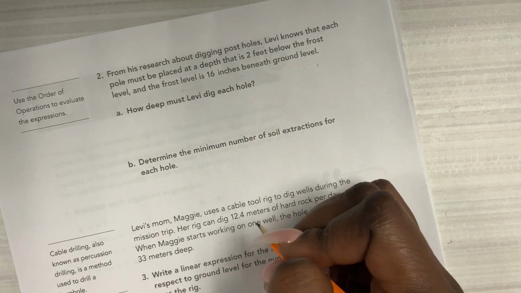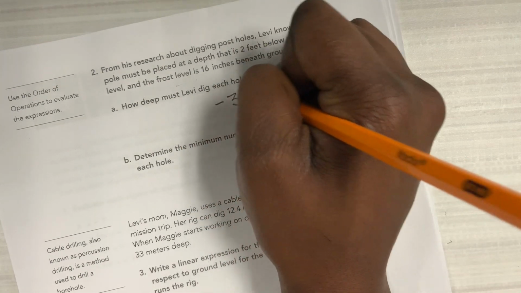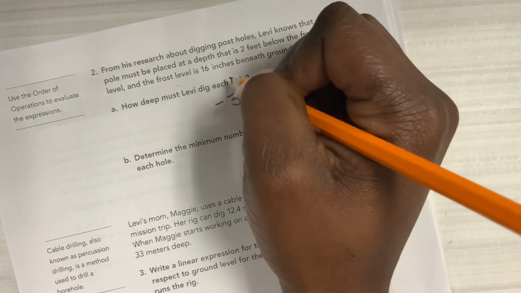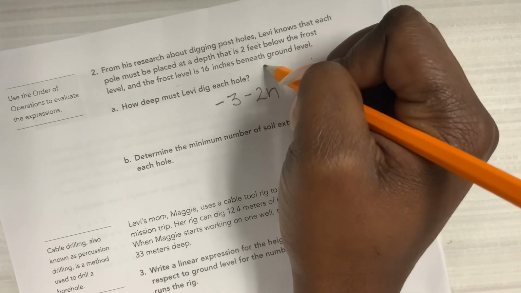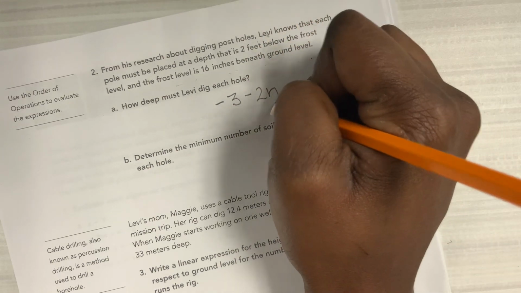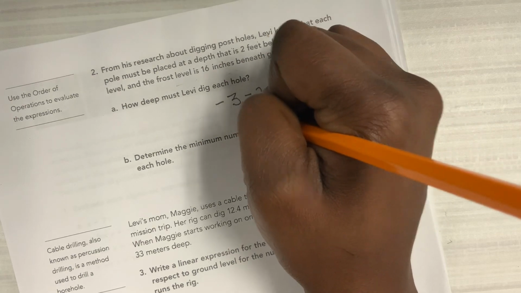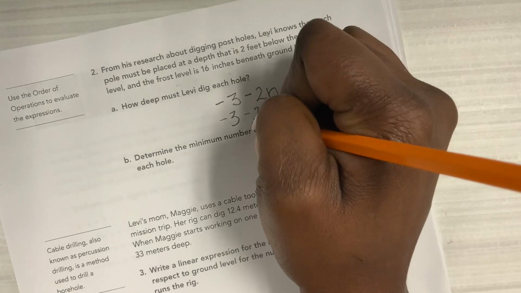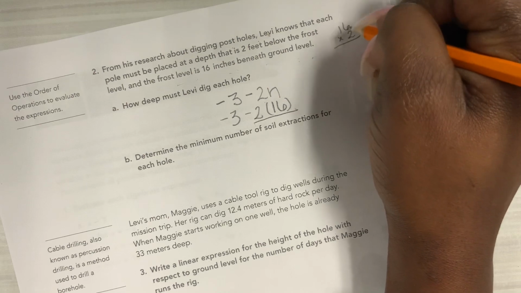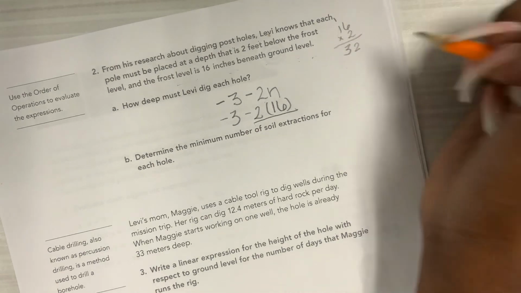So they gave us a formula, and we're going to use that formula. -3 minus 2 times n. And it says that the frost level is going to be 16 inches beneath the ground. So we are going to take 16 and replace it for n. Two times 16. I do not know that by heart, so I have to come over here on my scratch paper. Make sure I did that right.